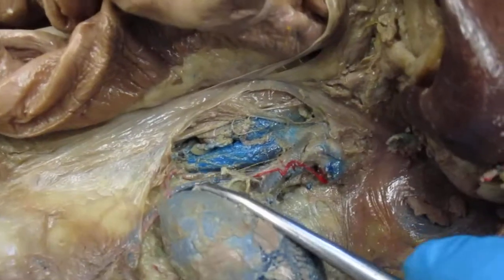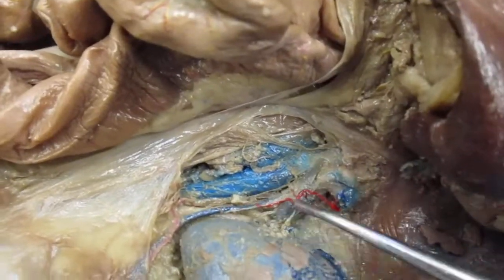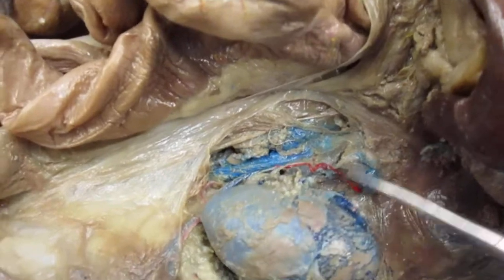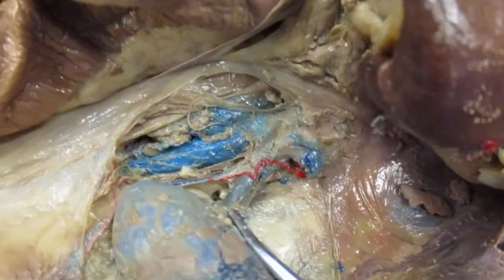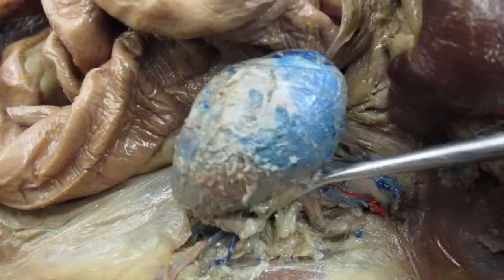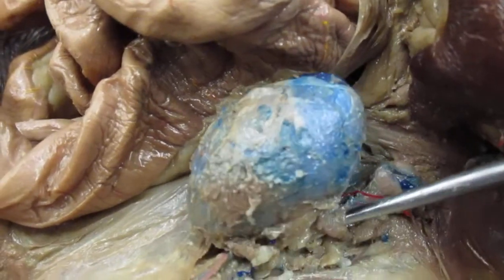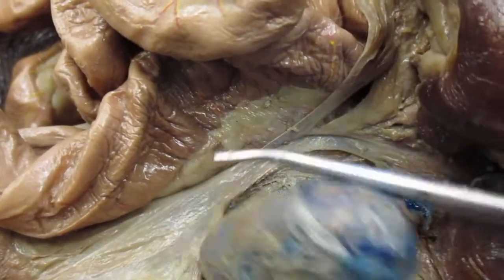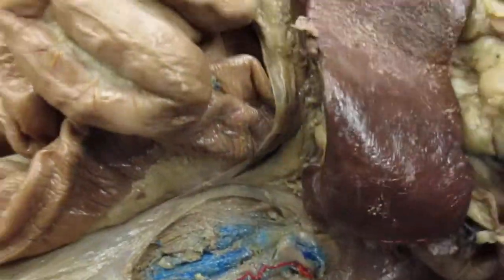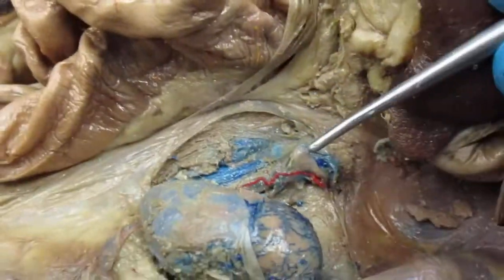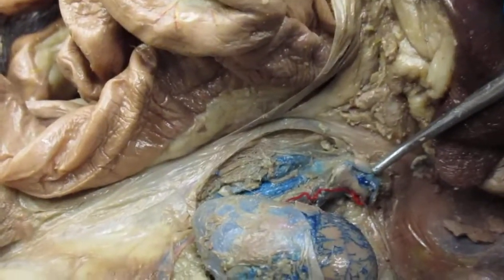We see the renal vein right there. And the renal artery would be right here. So this structure right here would be the adrenal gland.